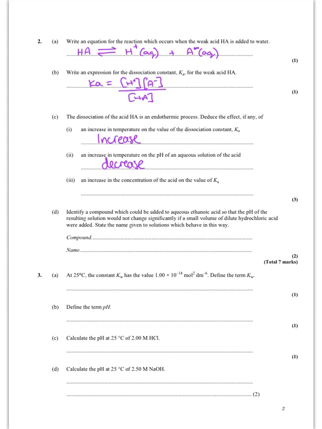An increase in the concentration of the acid on the value of Ka. Well, if you increase the concentration of acid, the equilibrium position will shift until it reaches the same position of equilibrium, so it will have no effect. Changing the pressure would have no effect as well. Like if you think back to the Kc, when you increase the concentration or the pressure, it has no effect on the value of Kc. The only thing that affects Kc, Kw, Ka, all of the Ks that we come across is changing the temperature. So this particular one will have no effect.